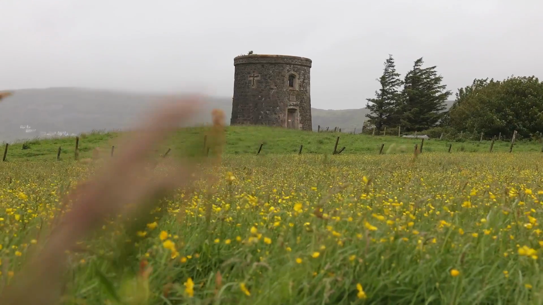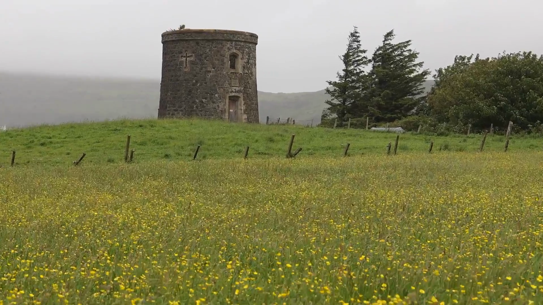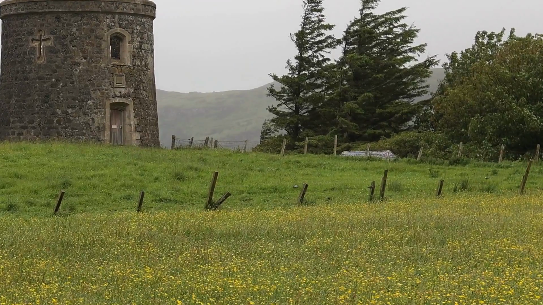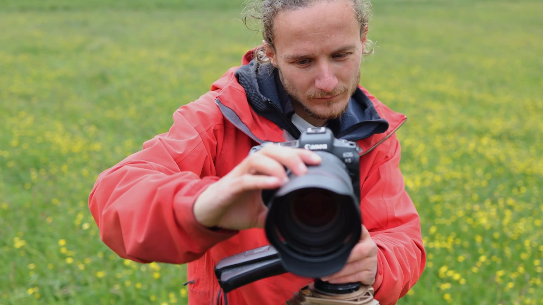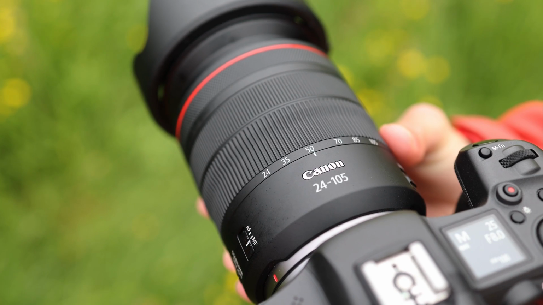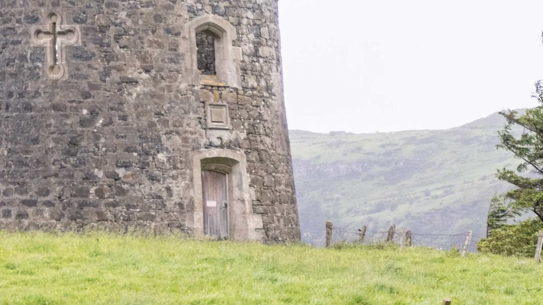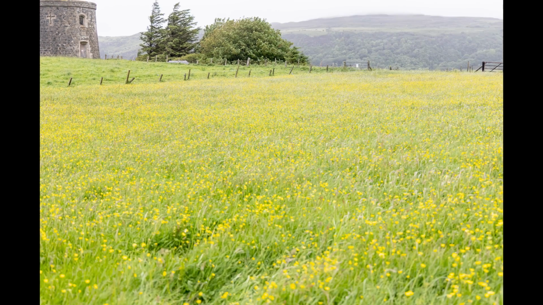The further from the centre of a lens, the weaker the image. So I'm going to position this stone tower right in the corner, where any difference in a lens will be more noticeable. Starting with my 24 to 105mm lens in the sweet spot of its focal range and its aperture range, the cross on the tower looks like this. Pretty good considering we are only looking at a tiny area of the photo.